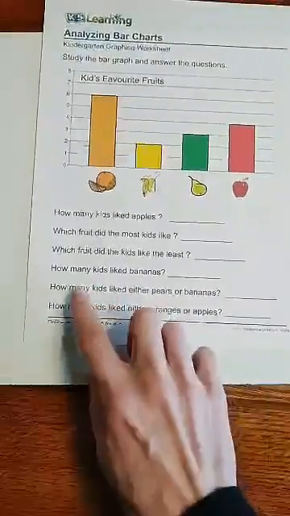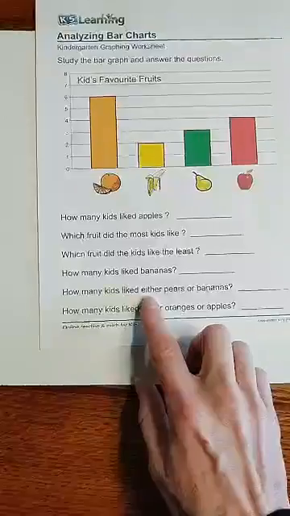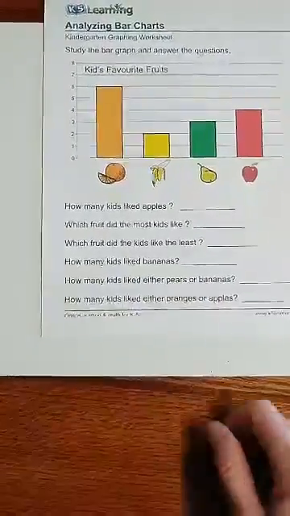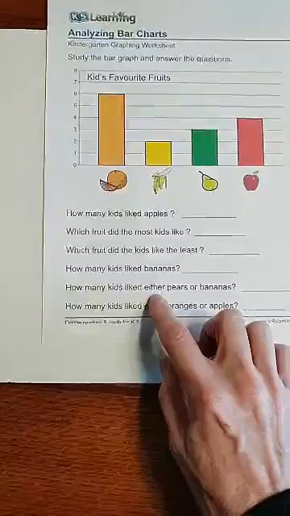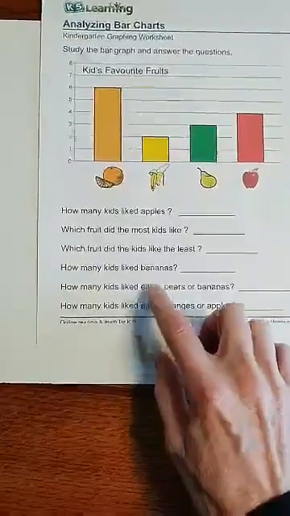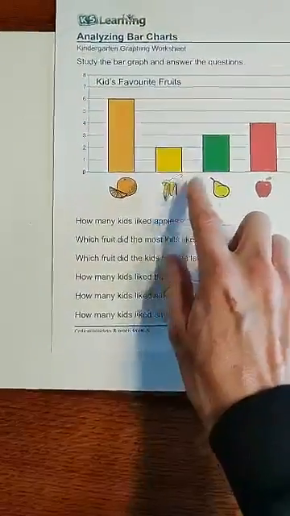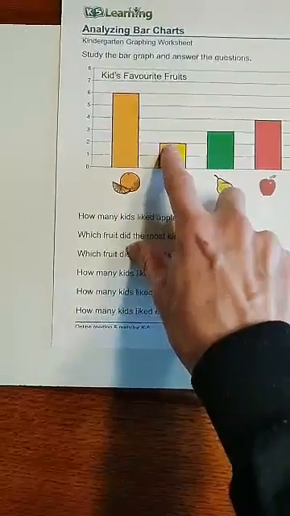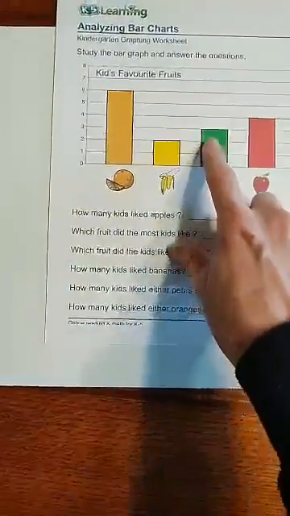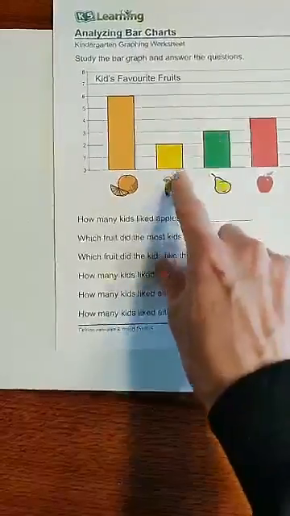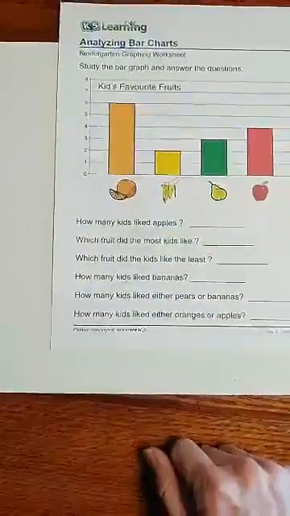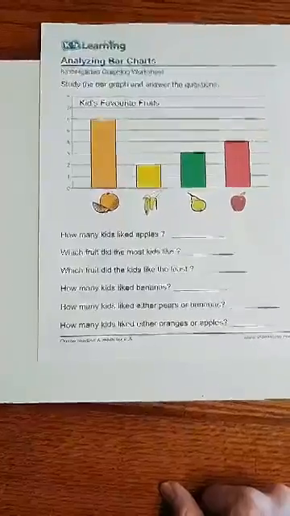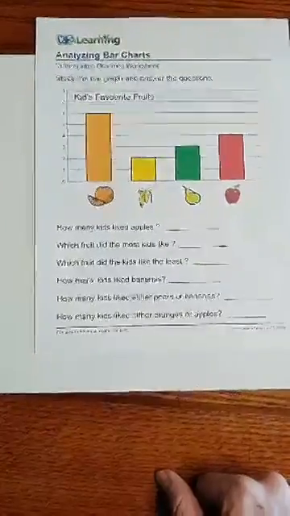All right, it might also ask questions like this one. How many kids like either pears or bananas? If it says either, that means we're going to have to count both of them. They like bananas or they like pears. So I have 2 that like bananas. I have 3 that like pears. 2 plus 3 is, you got it, 5 kids like either pears or bananas.